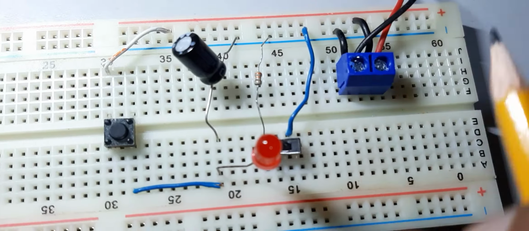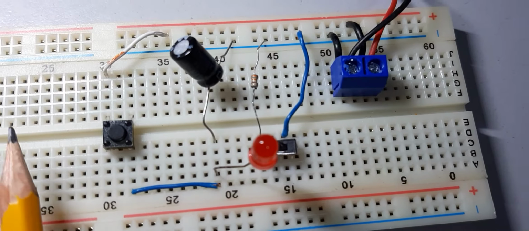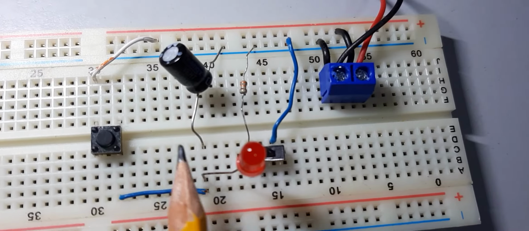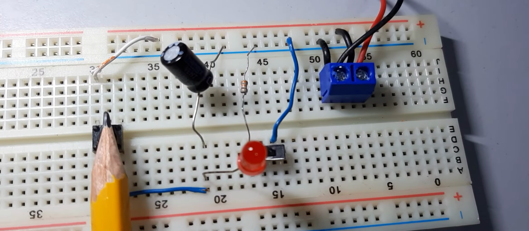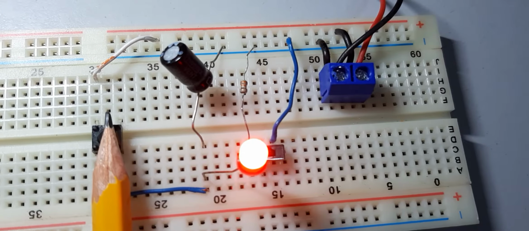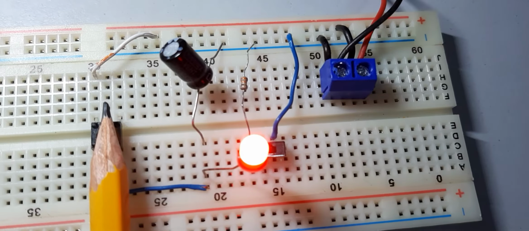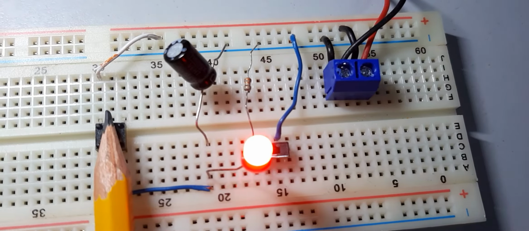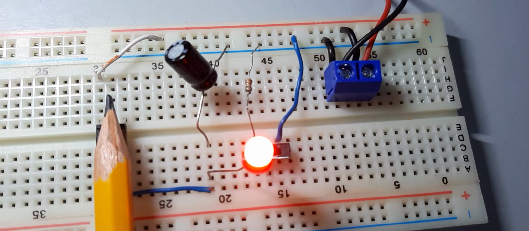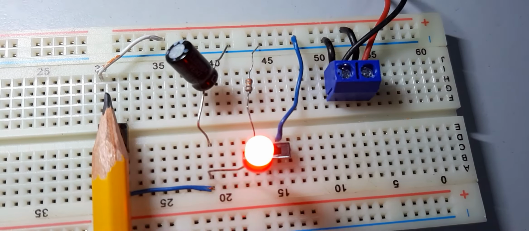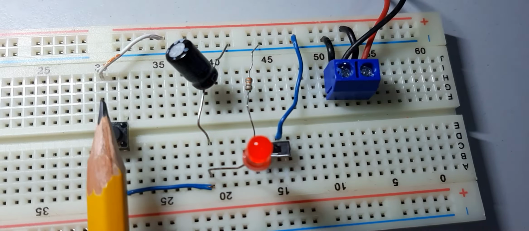So first, I'm gonna kind of explain if I didn't have a resistor, right? So I'm gonna switch on the power, and then I'm gonna turn it off. Look at the LED properly. You would see a fade out effect. It doesn't cut off; it fades out. Quickly fade out, right?